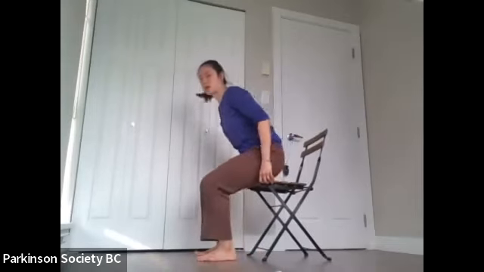Now we're going to move on to our knees and our hips. We're going to straighten one leg up in front of us so that you're showing me the bottom of your heel, and then you're gonna bring it back down. Same with the other leg. Straighten the legs, you're showing me the bottom of your heel, then you're putting the foot back down. Keep going. I'm gonna turn sideways for a second.